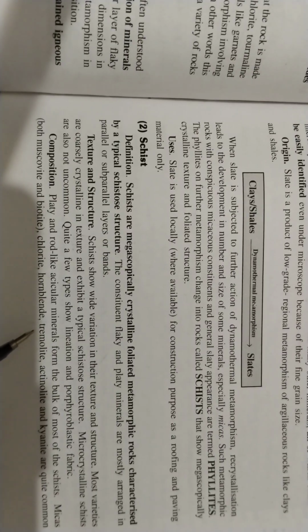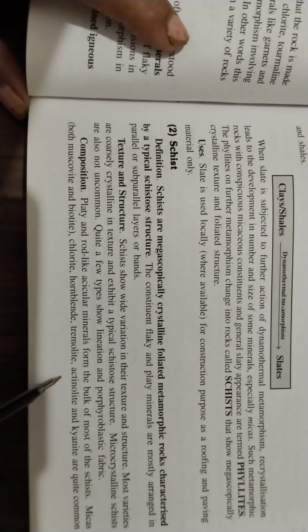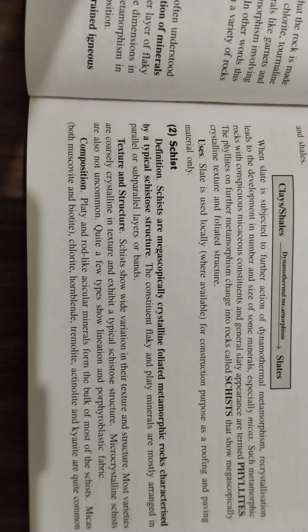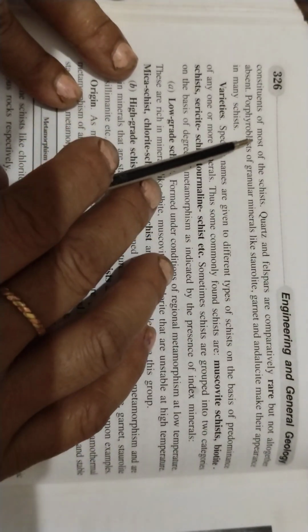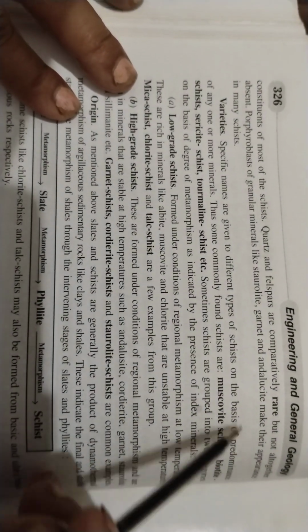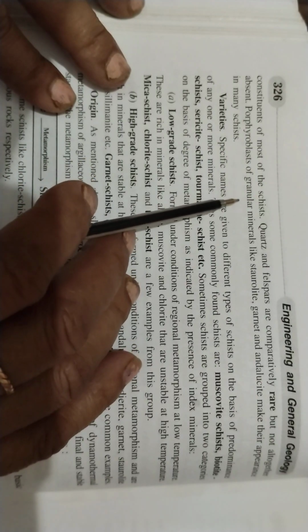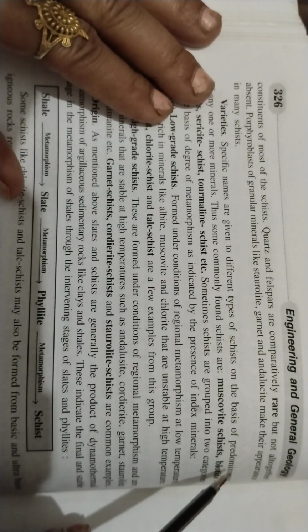Composition: platy and rod-like acicular minerals form the bulk of most of the schists. Micas, both muscovite and biotite, chlorite, hornblende, tremolite, actinolite, and kyanite are quite common. Constituents of most of the schist, quartz and feldspar, are comparatively rare but not altogether absent. Porphyroblasts of granular minerals like staurolite, garnet, and andalusite make their appearance.